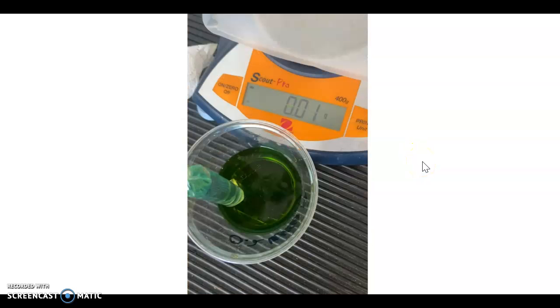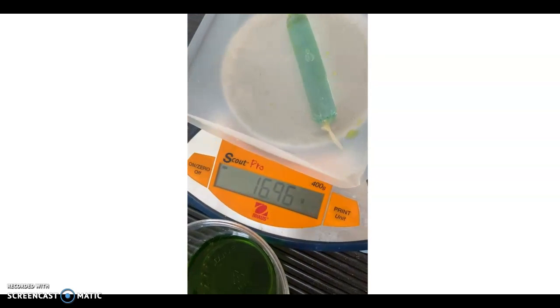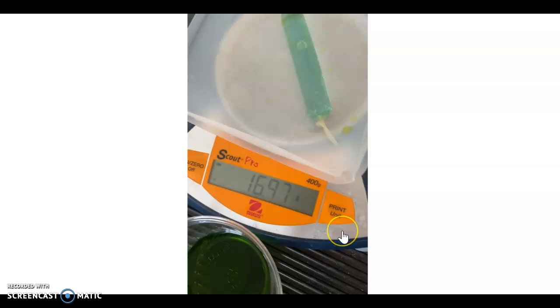After those 25 minutes were done, the same procedure of taking the mass of the bag was repeated, where the groups went back to this balance, and they were able to collect their final data. In this case, you'll be able to see the new mass of our bag is 16.97 grams. So you can record that as the second box in that data table.